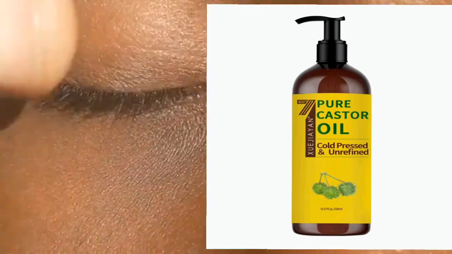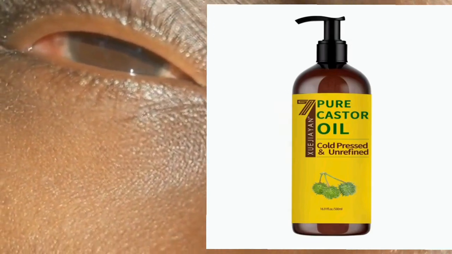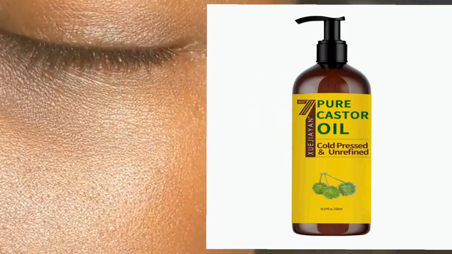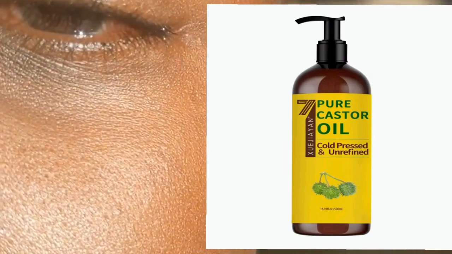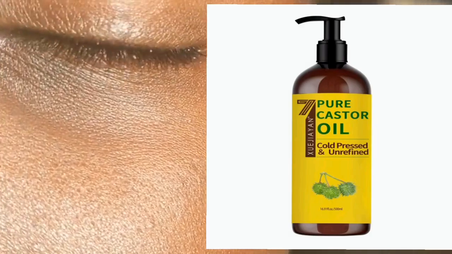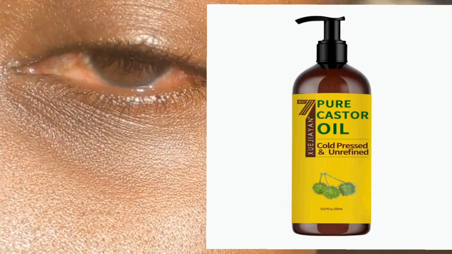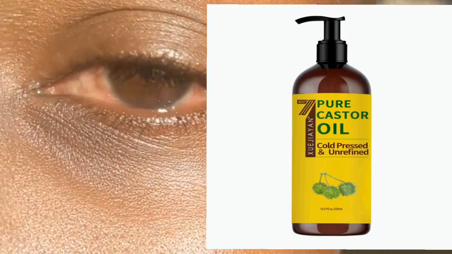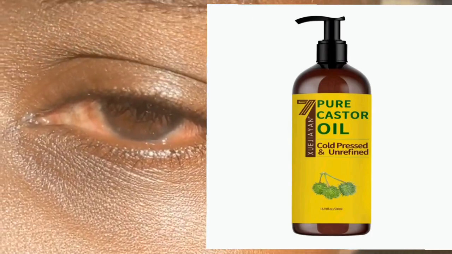Now, if it has taken years to develop this condition, you don't expect it to go within a day, but you'll be able to see some responses. Even they will be able to tell. Get cold-pressed castor oil and start using it on top of the eyelids. Drop the steroid ointments that you're applying. I will see you in the next video.